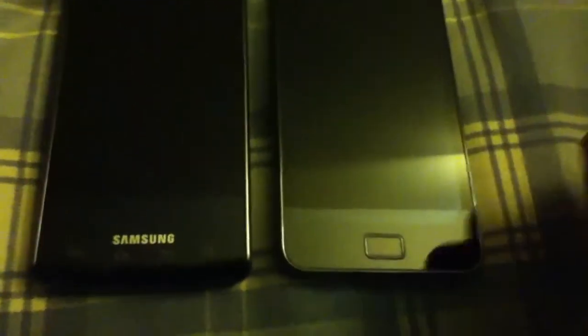As far as physical buttons go, we have the power button for the Galaxy S2 on the right. Same with the Galaxy S, although it's further up. On the left we have a volume rocker. Same here, volume rocker on the left. We have a lanyard port, which you won't see because it's kind of dark here.